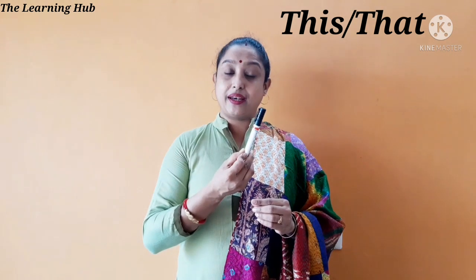Like, what is this? This is a pen. I repeat, this is a pen. Children, listen and observe very carefully. How many pen is there? Only one pen. And this pen is very near to me. मेरे पास है, बहुत पास है. So that's why here I have used this. This is a pen. Got it?